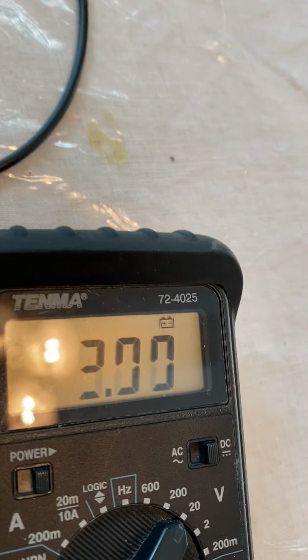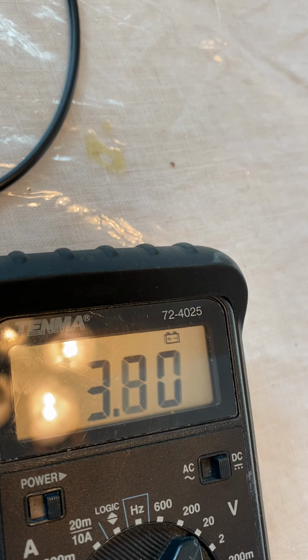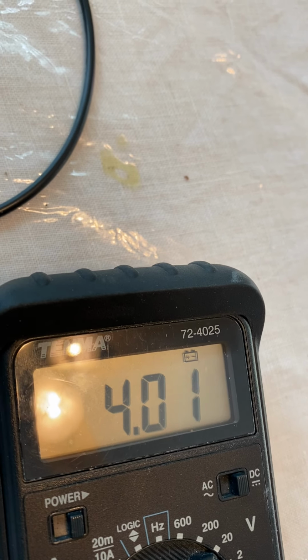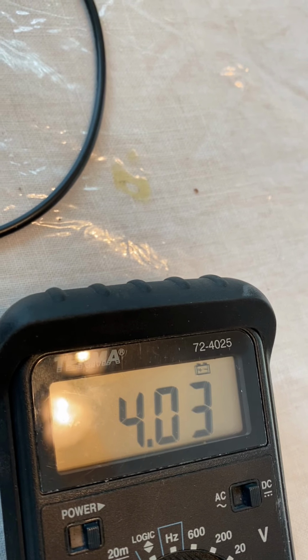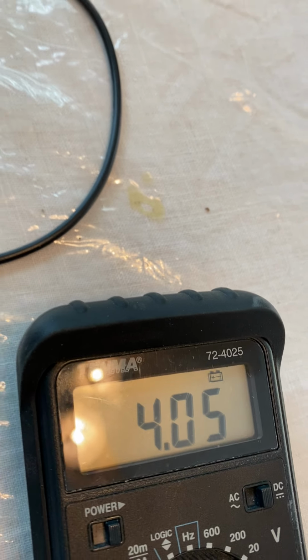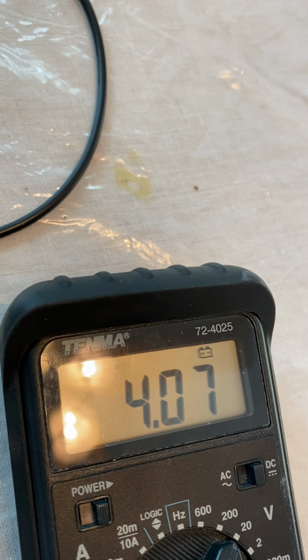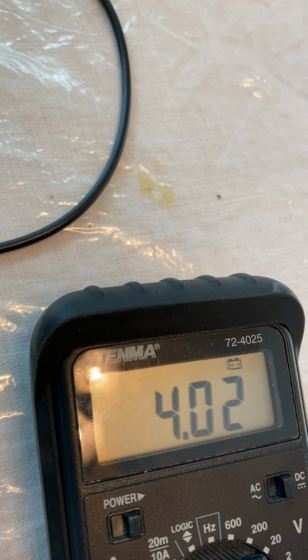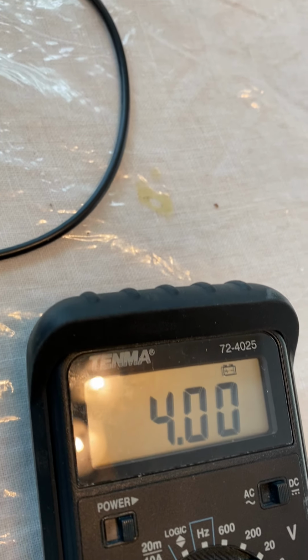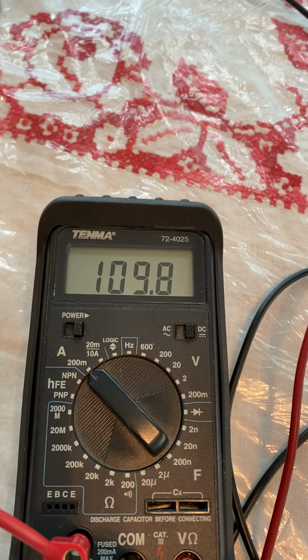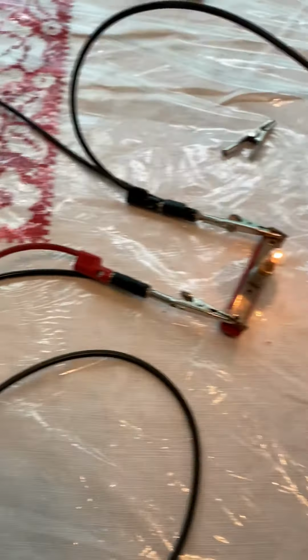Now we're going to go to 4. Okay, so 4.00 volts, 109.9 milliamps.